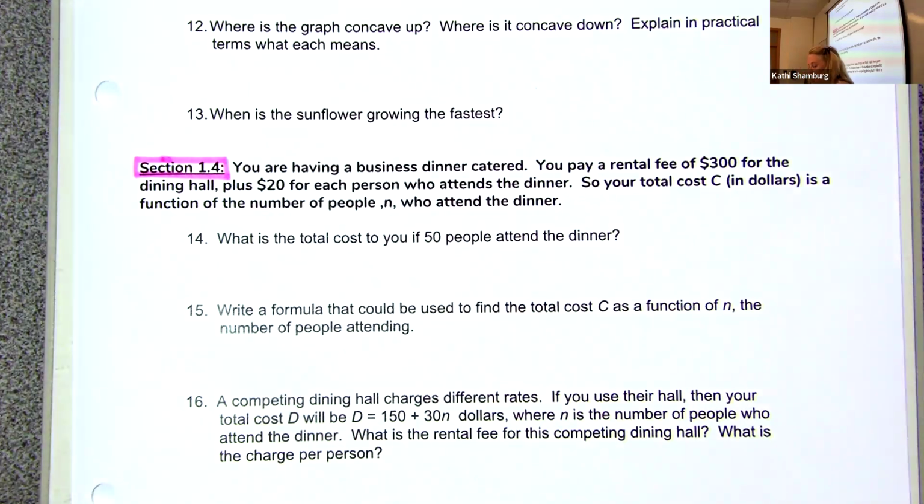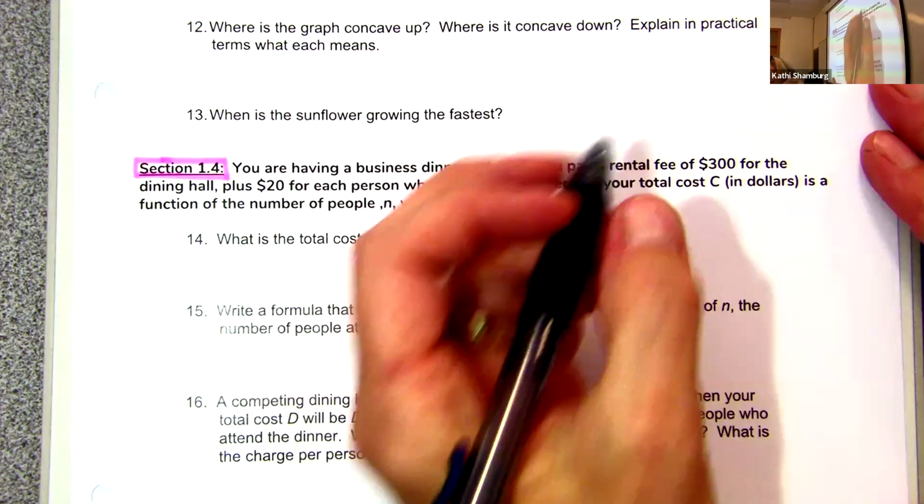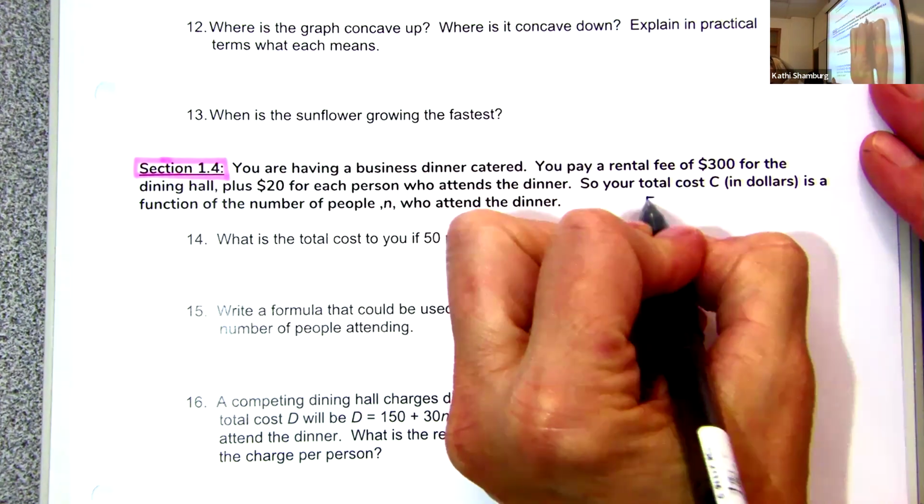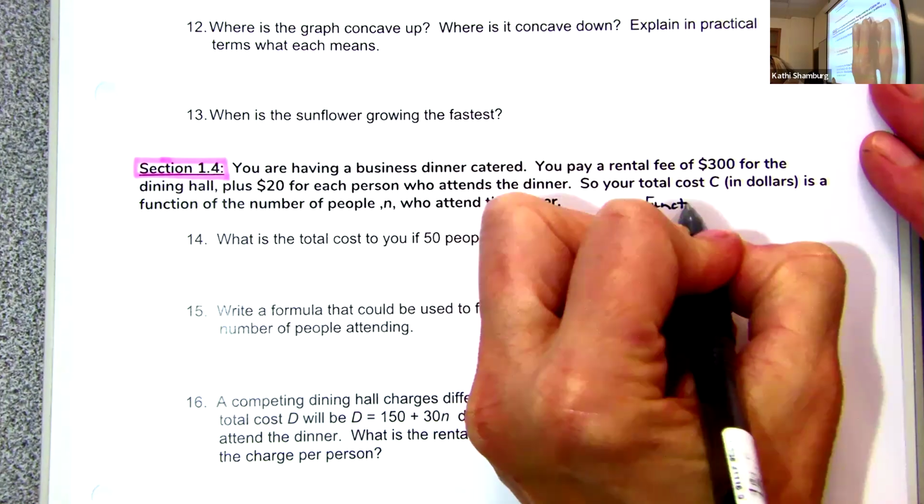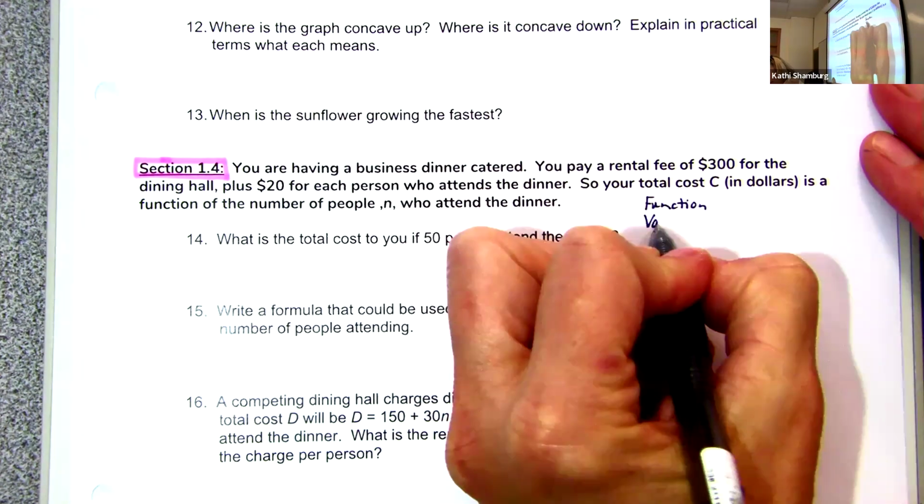All right, if you are having a business dinner catered and you pay a rental fee of $300 for the dining hall, plus $20 for each person who attends the dinner, your total cost, C in dollars, is a function of the number of people who attend. Now, this one did not ask for you to identify the function and the variable, but of course, you know me, I'm going to do it. Plus, it could be asked on the test. So we're going to identify the function as well as the variable.